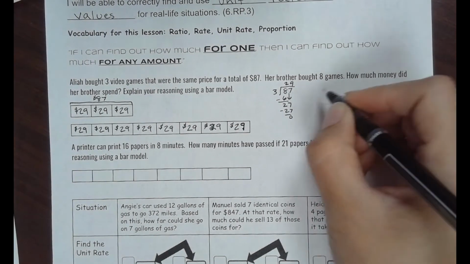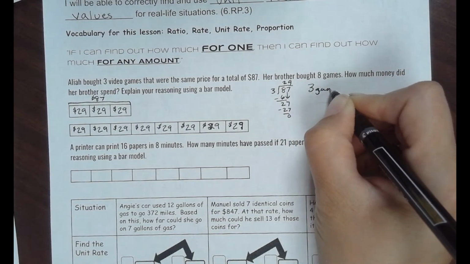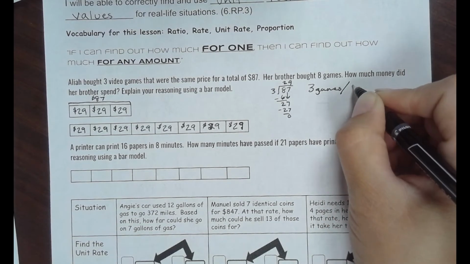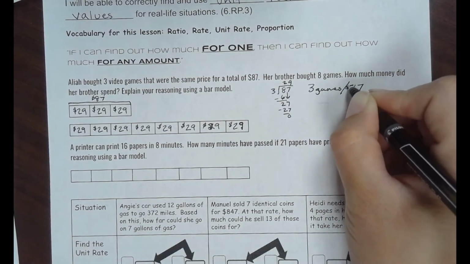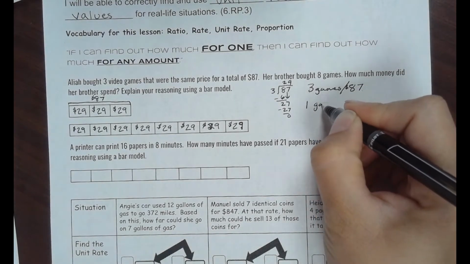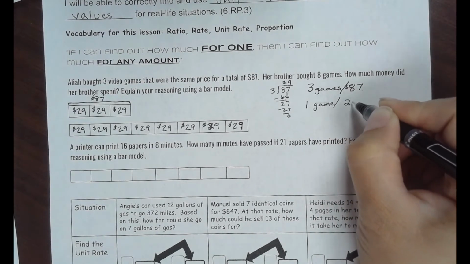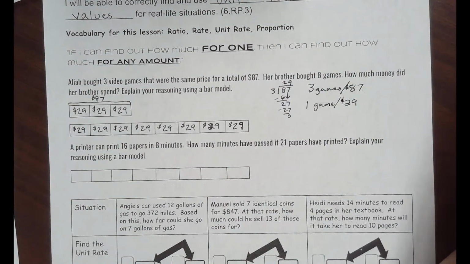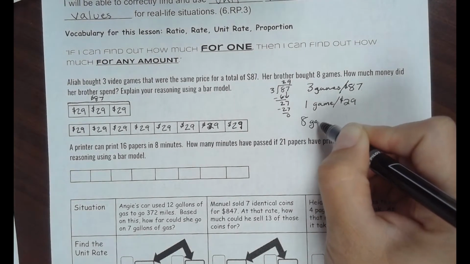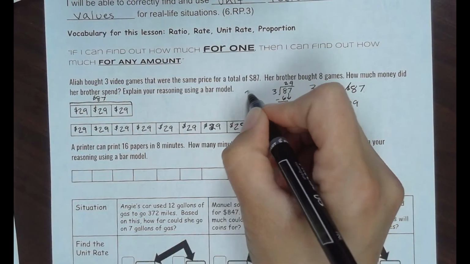So, if 3 games cost $87, so you see my games and dollars, we found out that one game, all we did was divide this by 3, cost $29. Then I can use that ratio, I can times by 8 to figure out that 8 games is going to be 29 times 8.